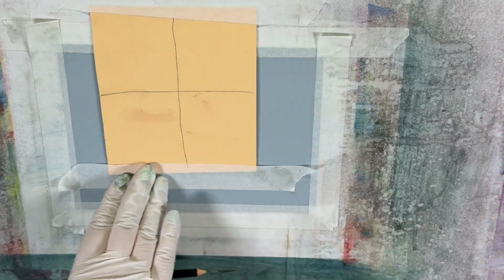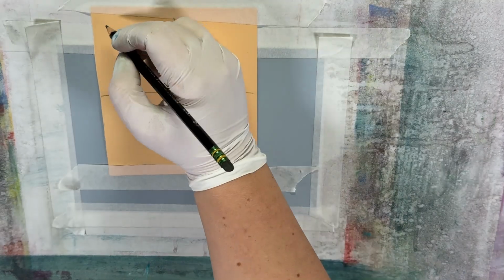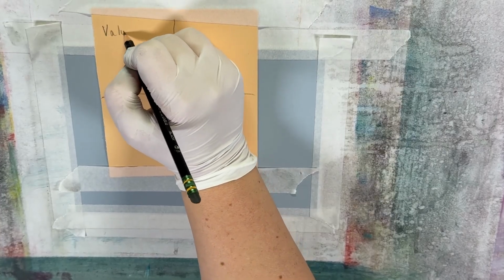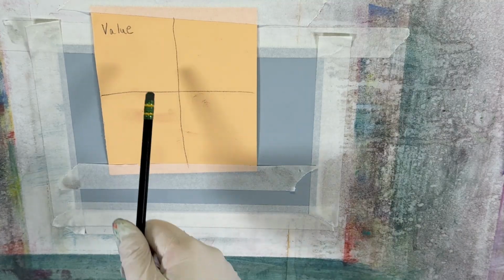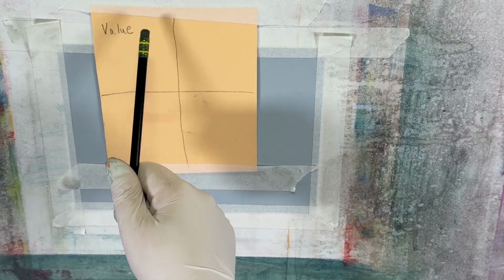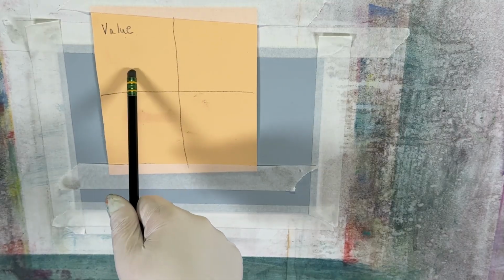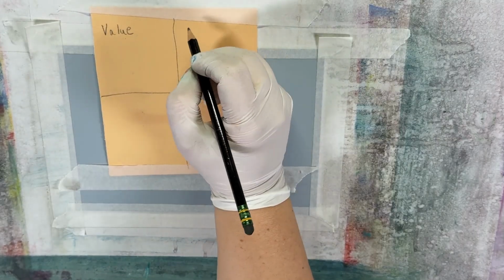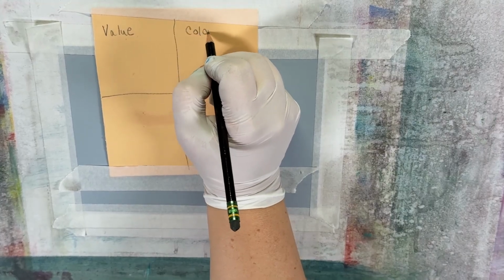All right, welcome. So we're going to talk about creating contrast in our paintings. And typically when we think about contrast, I think a lot of us default to thinking about value, but there's actually 4 different ways I'm going to show you here how to create contrast. Value is definitely an important way to build contrast. Another way is through our colors.